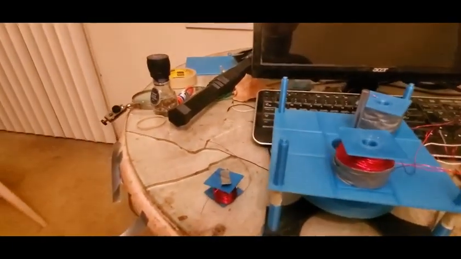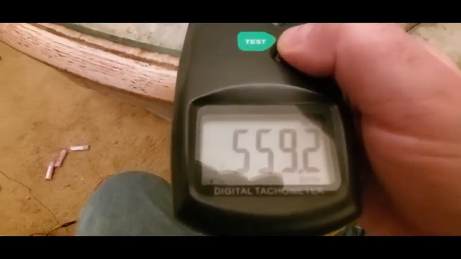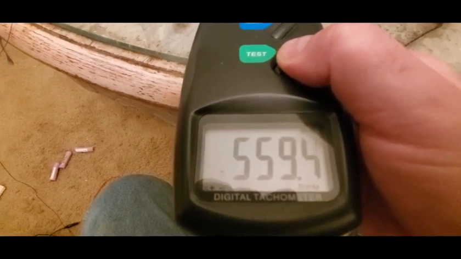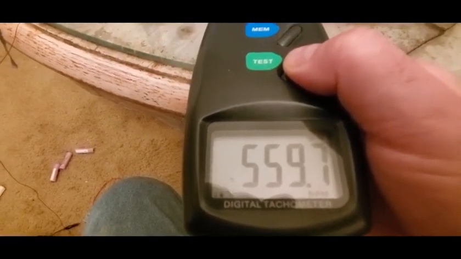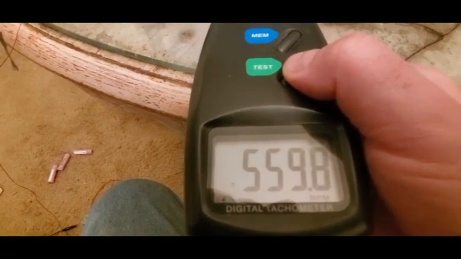And I can't remember what we were at before, but what I was seeing is that it's actually a little faster that way. There's no change in the amp draw and there's no change in the spike. So that's kind of curious.